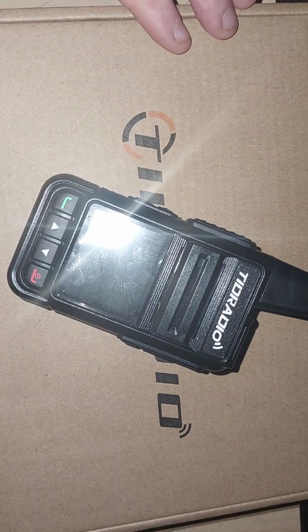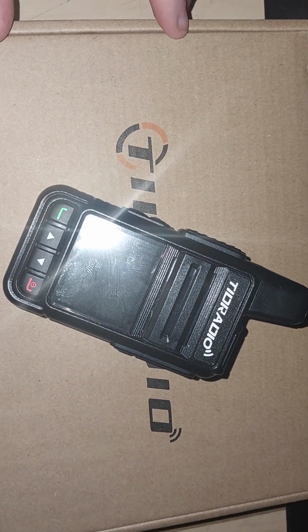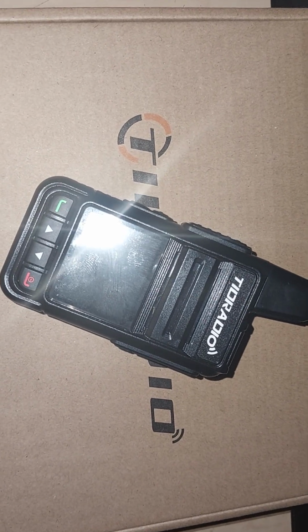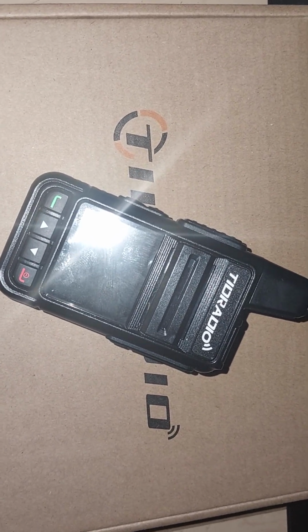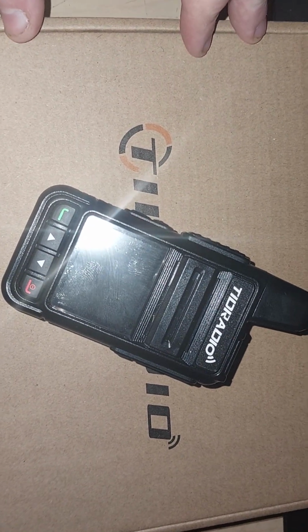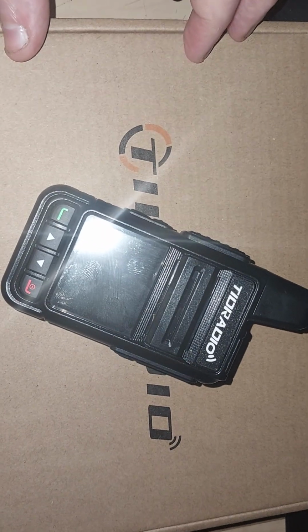So that's been just a look at the TIDRadio TD-M-15 POC network radio. This is not the full review of this. This is just something I wanted to get out there to show the radio and explain a little bit of its functionality and how it works while I had it out here on the bench.